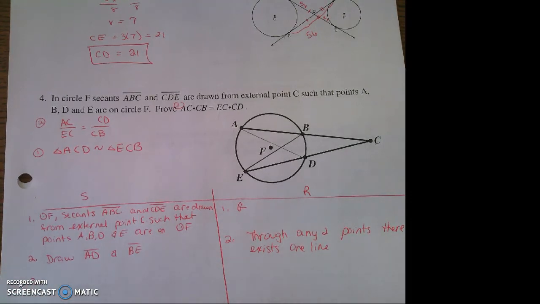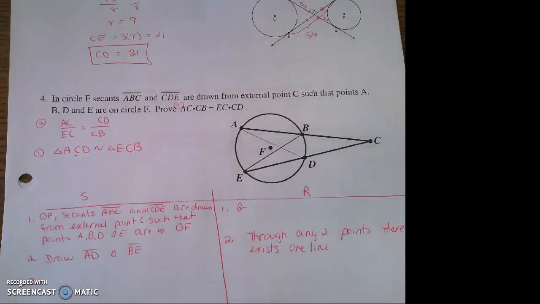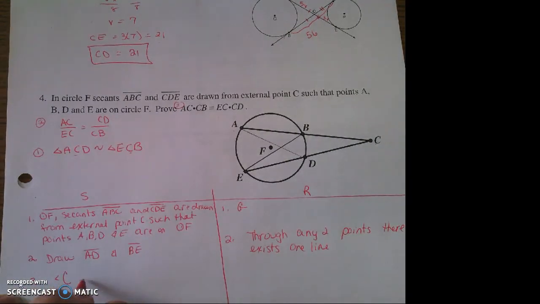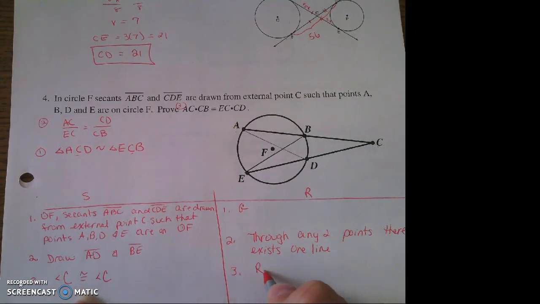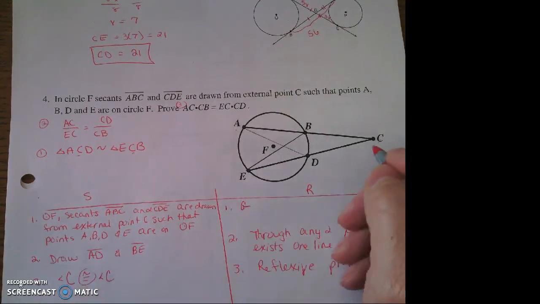Okay. Now, did you notice in each of these two similar triangles, they overlap, but they both have angle C in it. So angle C from one triangle is congruent to angle C from another. And that is our good old friend, the reflexive property. So there's our one angle in each.